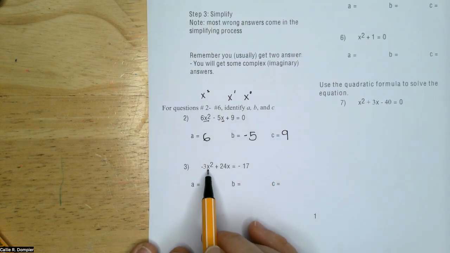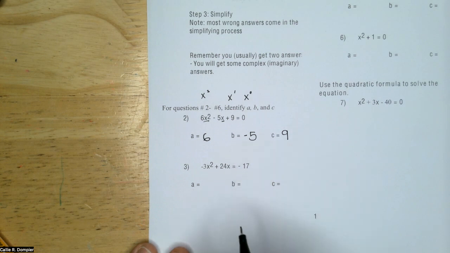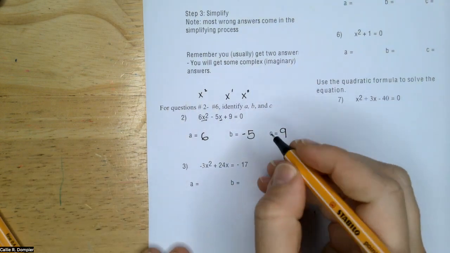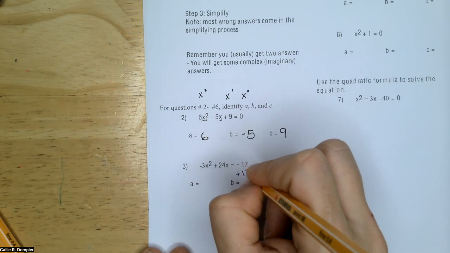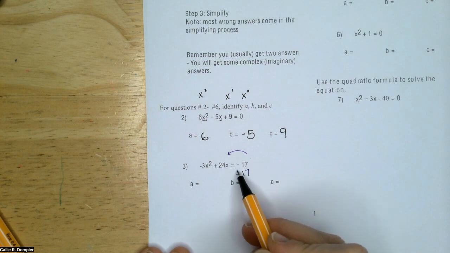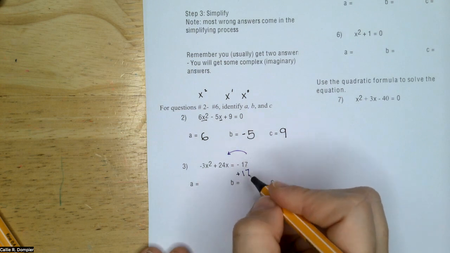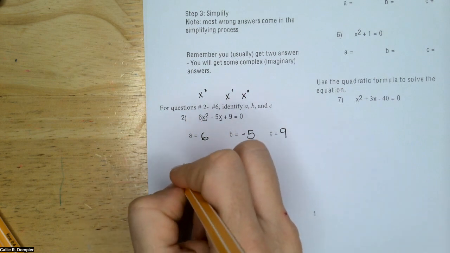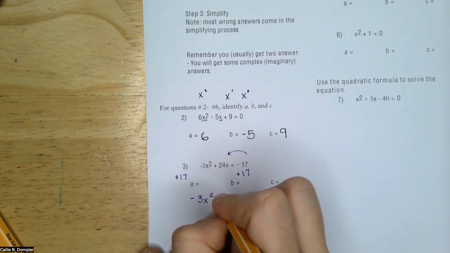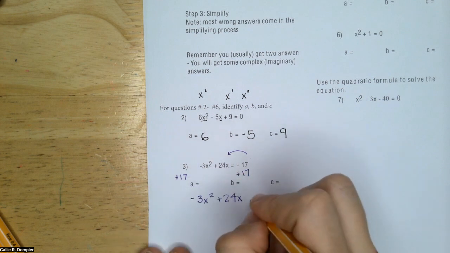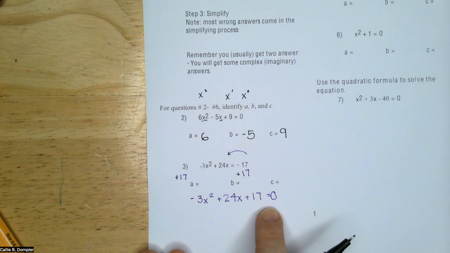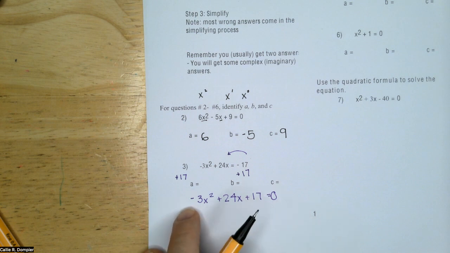Here we have negative 3x squared plus 24x equals negative 17. First step is to set equal to 0. It's currently set equal to negative 17. We want to move that 17 to the other side of the equal sign by doing the opposite. If it's minus 17, we add 17 to this side. Anything we do to this side, we have to do to the other side. So we'll add 17, and we end up with negative 3x squared plus 24x plus 17 equals negative 17 plus 17, which is 0. Good.